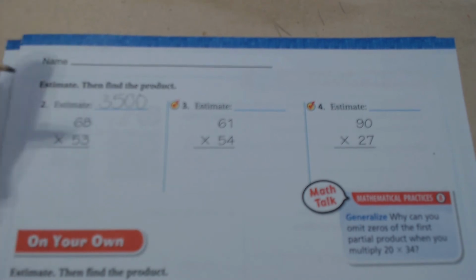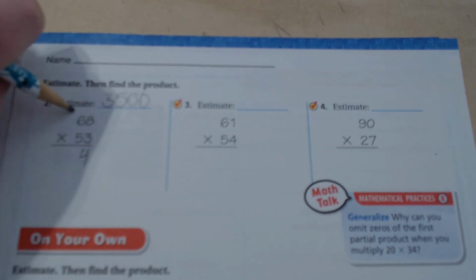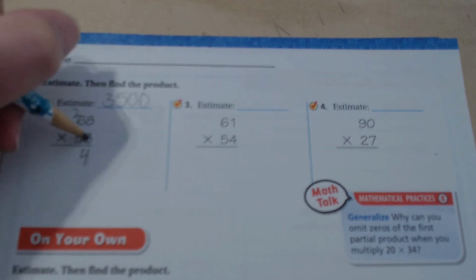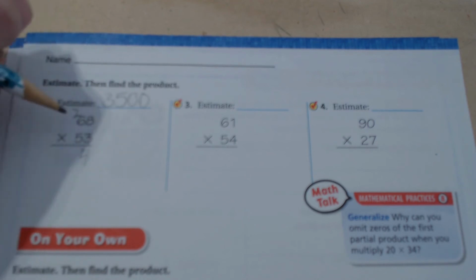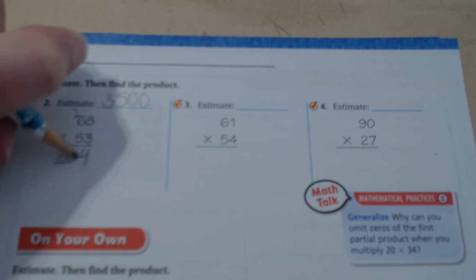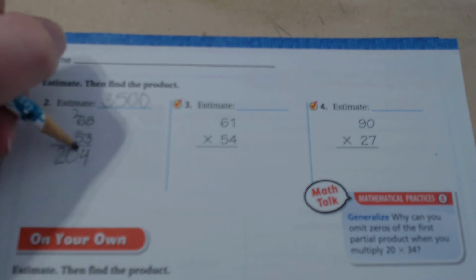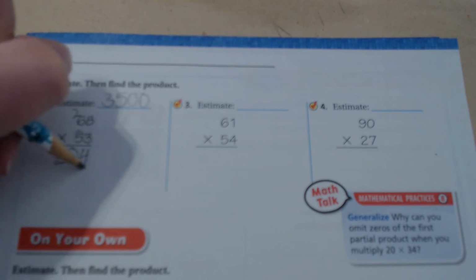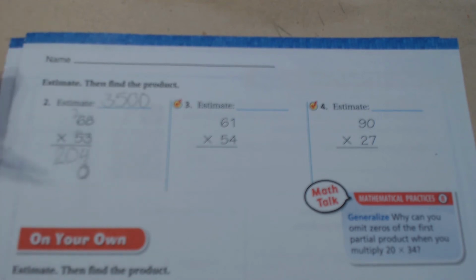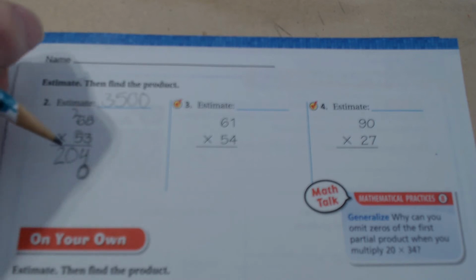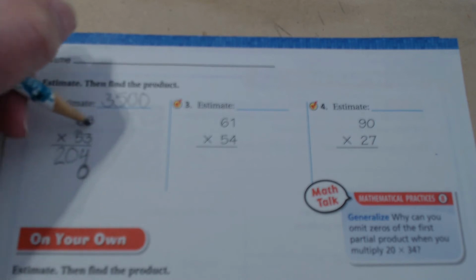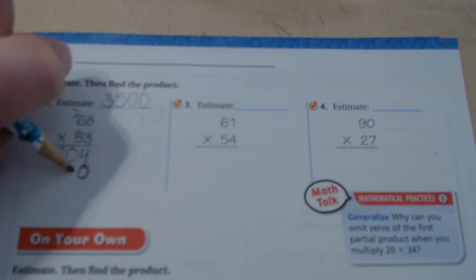So we're going to go 3 times 8 is 24. Regroup the 2. 3 times 6 is 18 plus 2, 20. So now we have 204. Now, this 5 is not in the ones place. It's in the tens place. So we're going to put a 0 in the ones place. We call that a placeholder because we're going to start in the tens place. 5 times 8, 40.